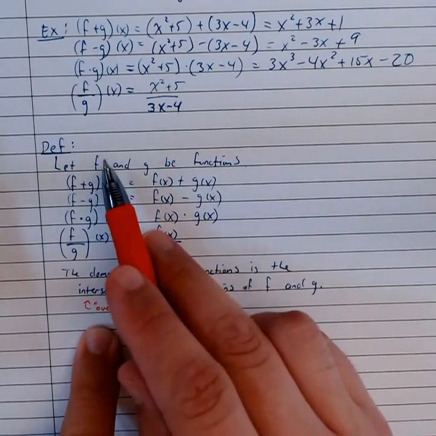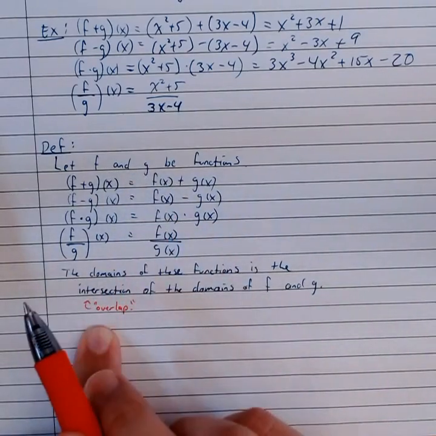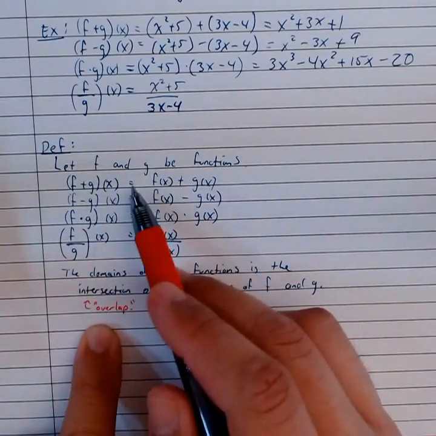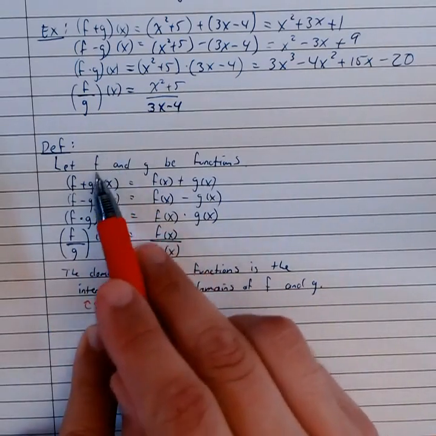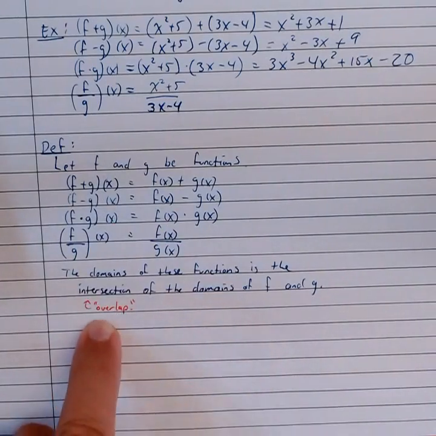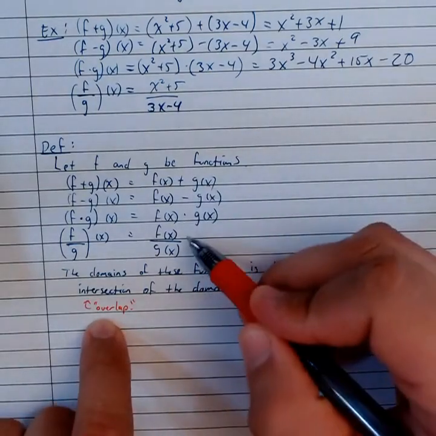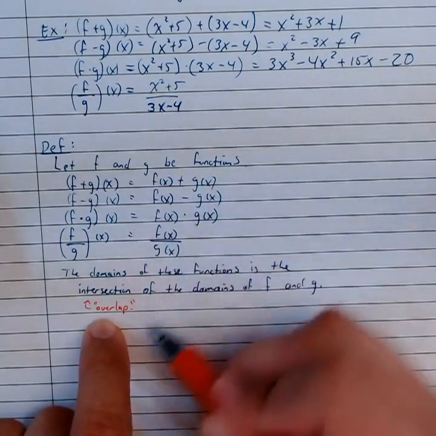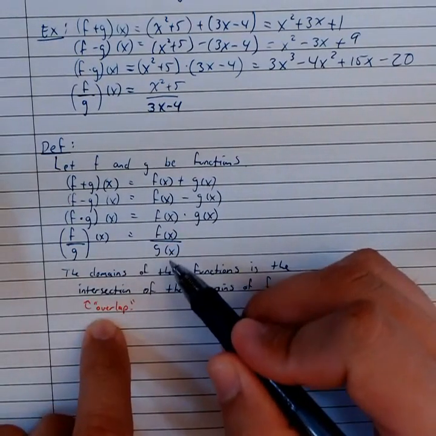Wherever, if one of them is defined but not the other one, well, then you can't combine them because one of them doesn't exist. If neither of them exists, well, then you definitely can't combine them because neither one exists. In order to combine them, they both have to exist, meaning you have to be in the domain of both. So you want to find where the domains overlap. The only other thing we have to consider is right here. There is one last thing that isn't covered by this statement, and that is, well, remember, that's a fraction.